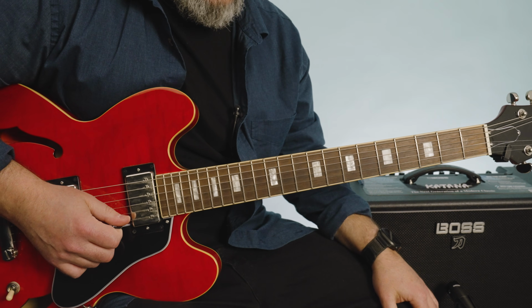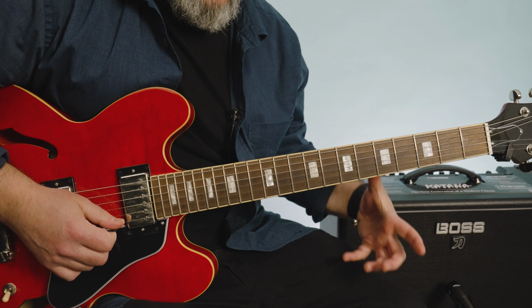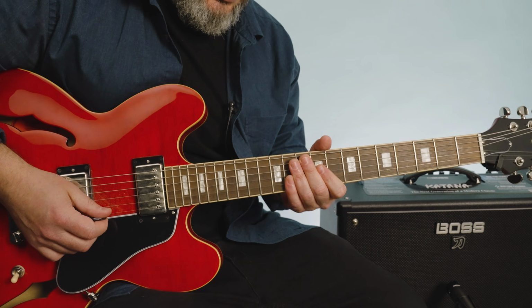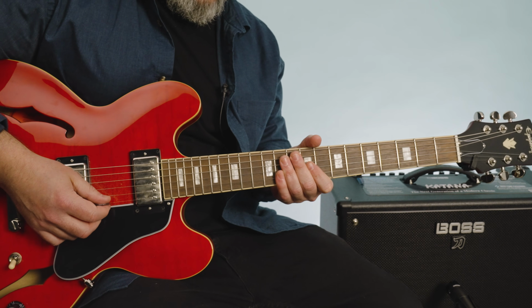So here's the trick though. For a more minor or rock or bluesy kind of sound, I would play that C minor pentatonic like we did in the last example.